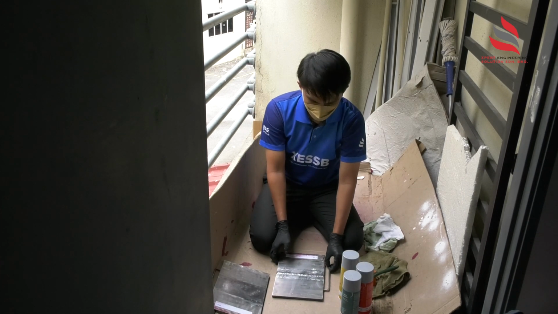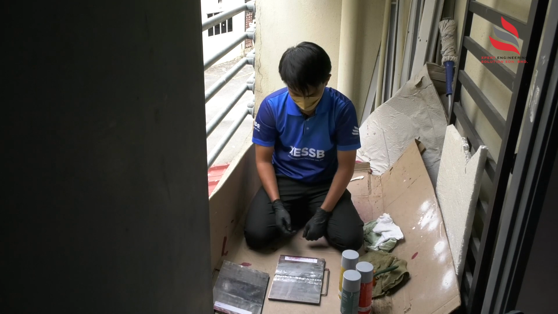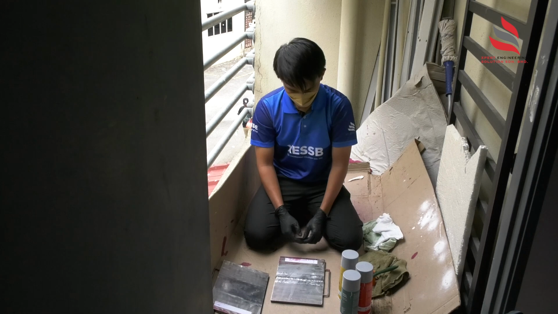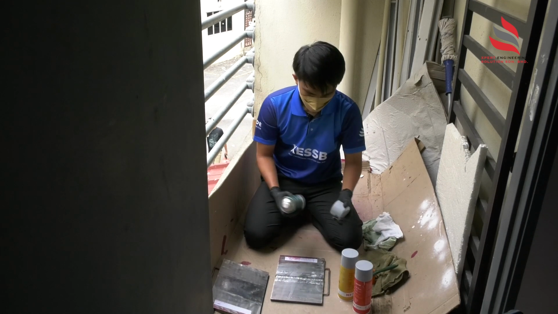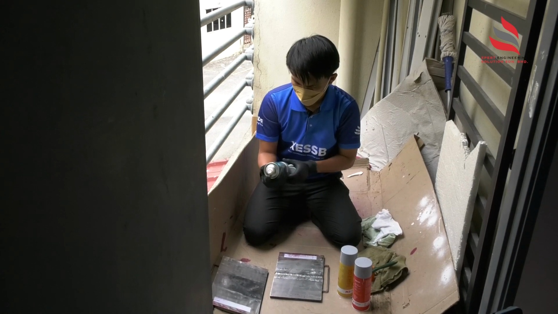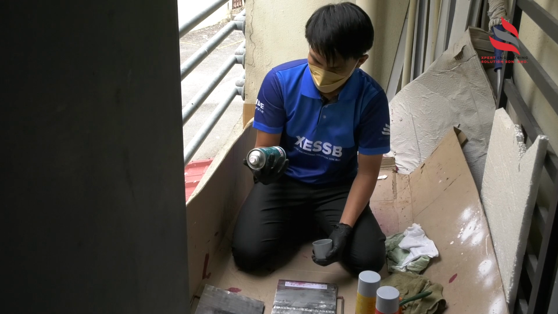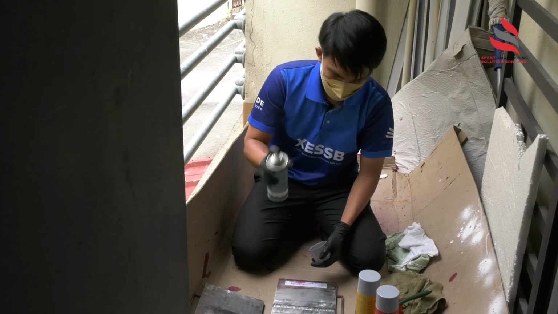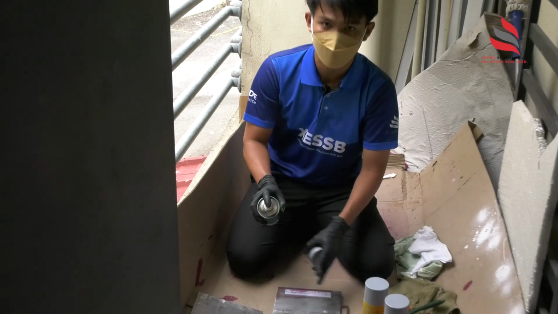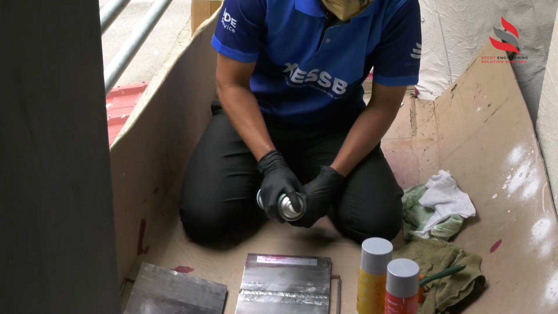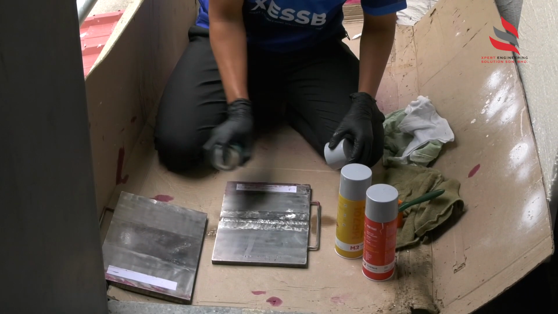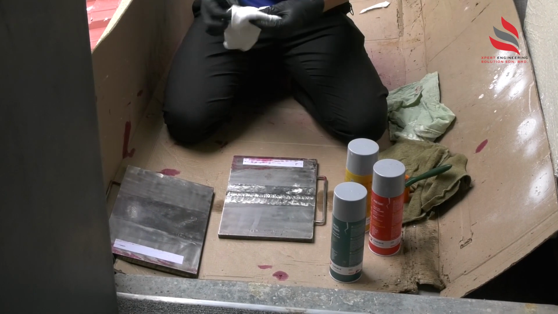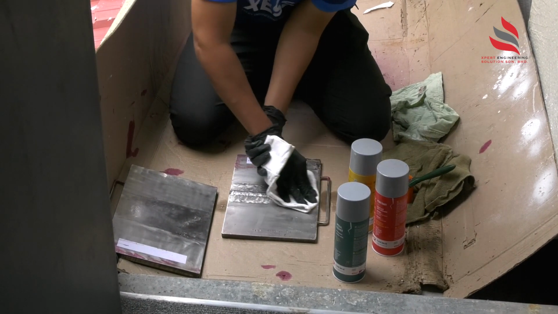So the first step in this method is to do a pre-cleaning. For the pre-cleaning we use the special cleaner from Mr. Chemi. The code is MR79. So we directly spray onto the surface of the item. After that, we wipe with a lint-free cloth.